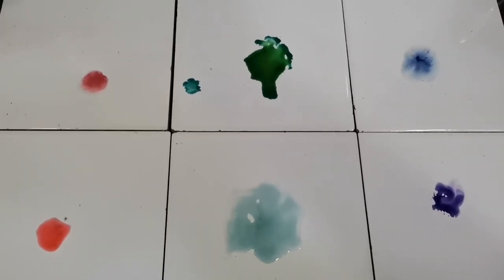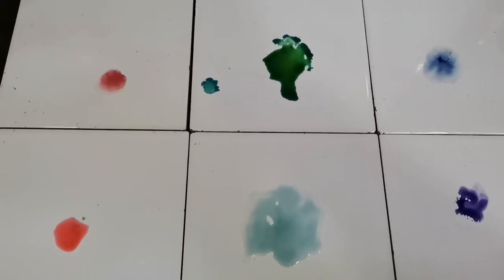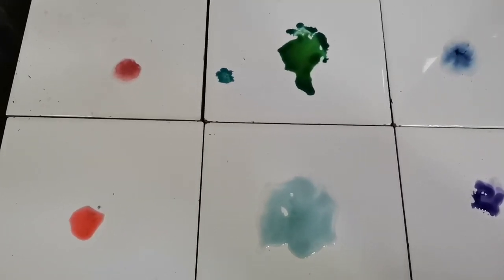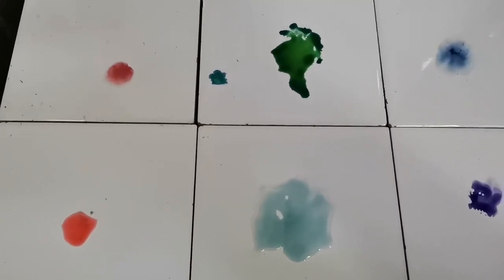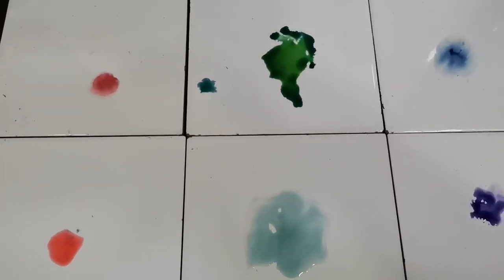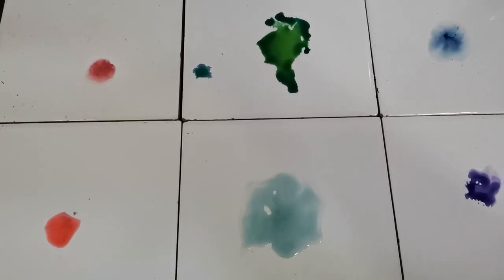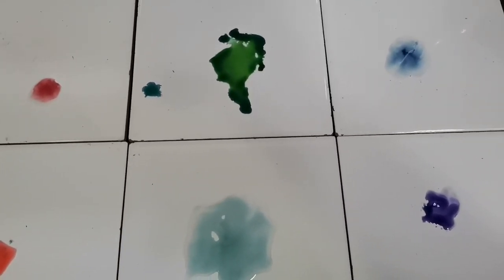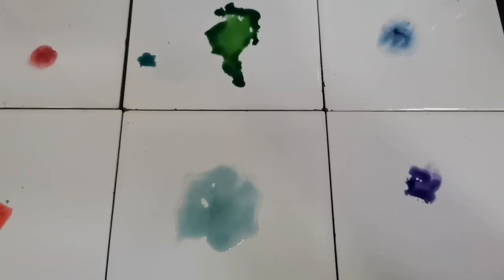Going from top to bottom, left to right. Top left is HCl, bottom left is CH3COOH, top middle is universal indicator on its own, middle bottom is universal indicator in distilled water, right top is universal indicator in NaOH, and right bottom is universal indicator in ammonia.